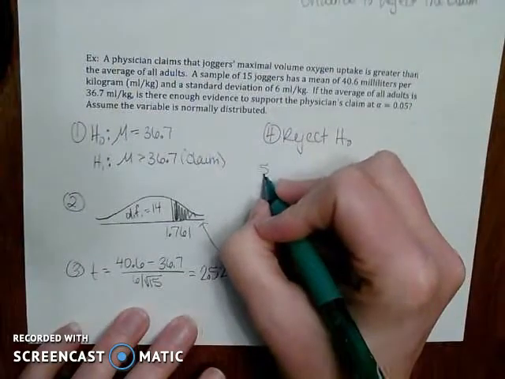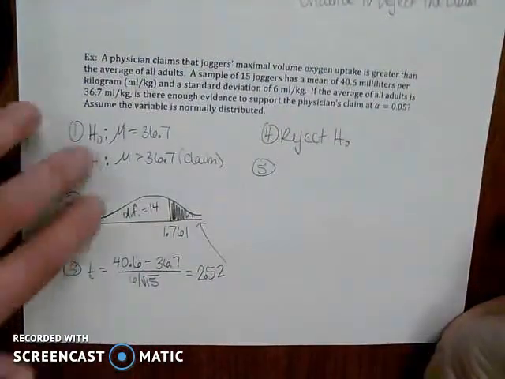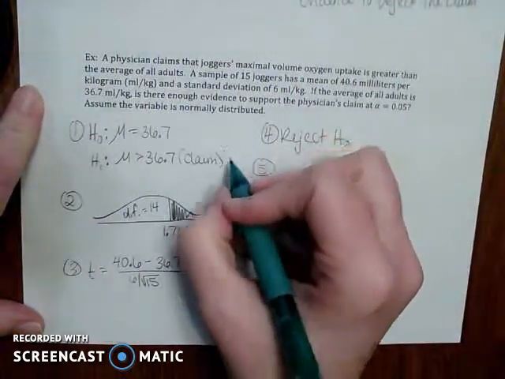All right. So step 5 then, again, I'm going to write it out and then we'll go back and answer the question. So we reject, which means this is true.